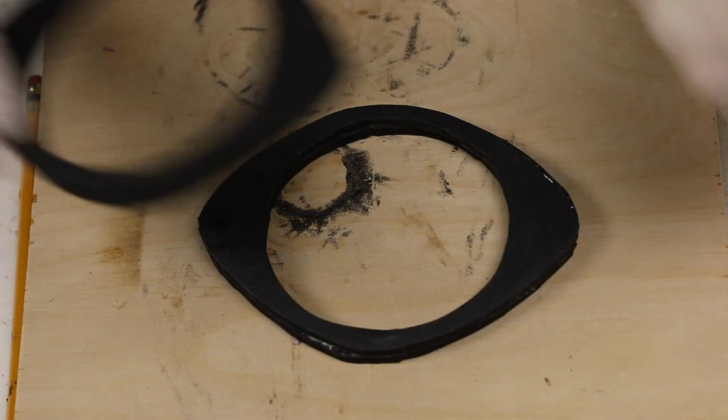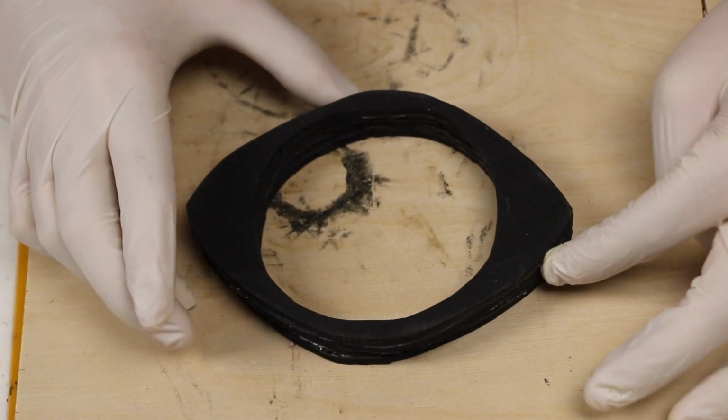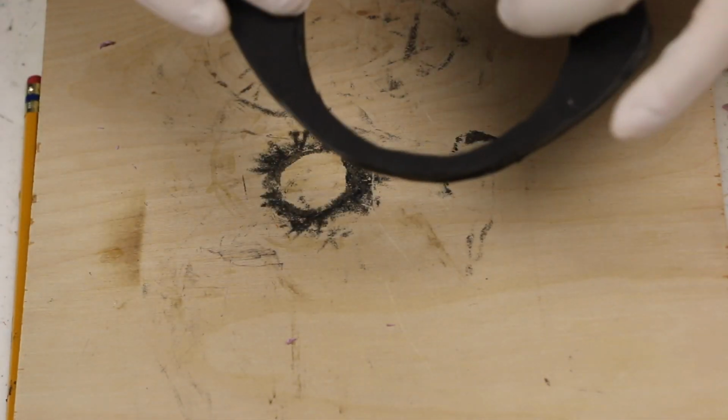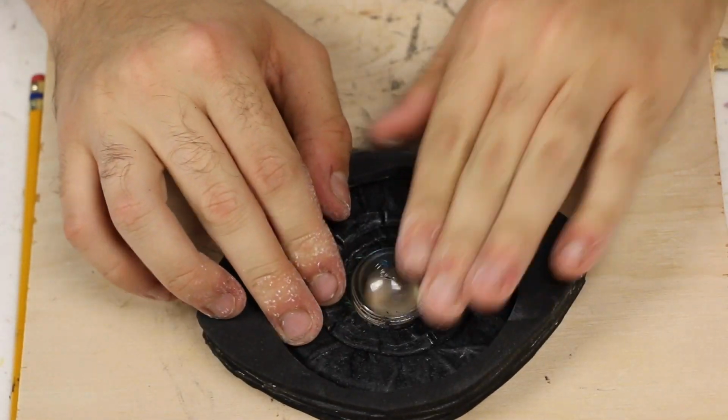This stuff is super great. You just put a little bit on each piece that you want to glue together. Then you let it dry for about 10 to 15 minutes and then you can stick the pieces together and they will be stuck permanently.